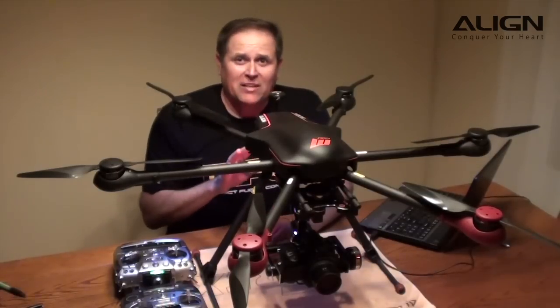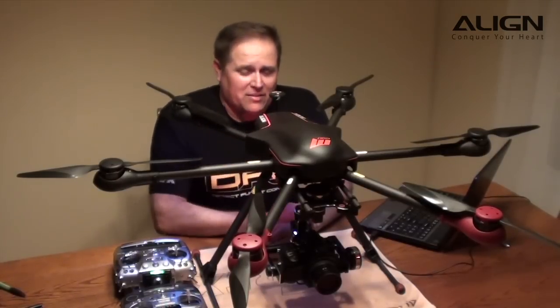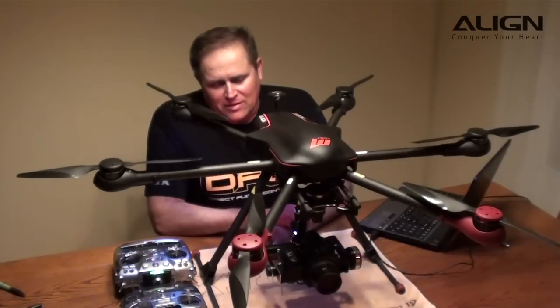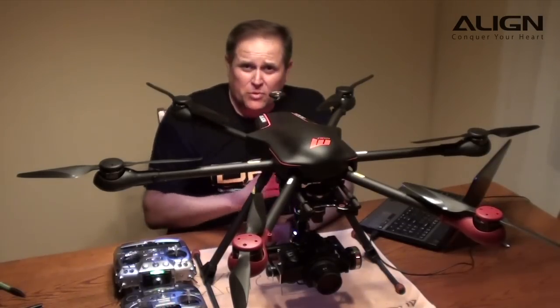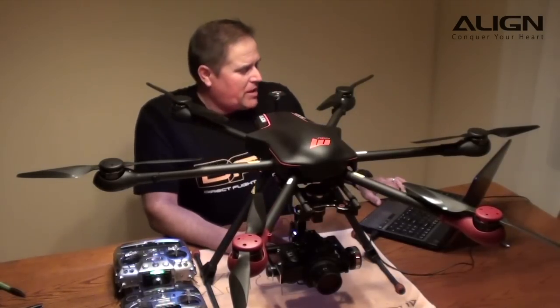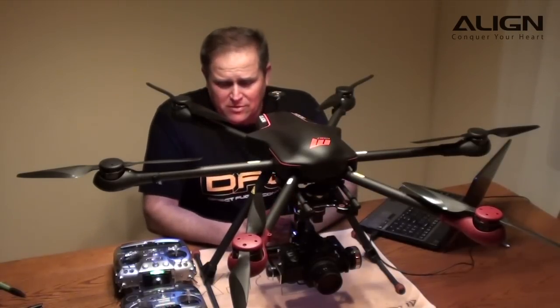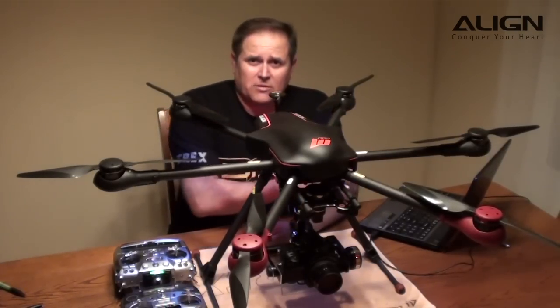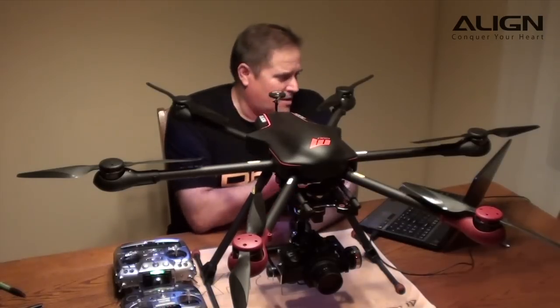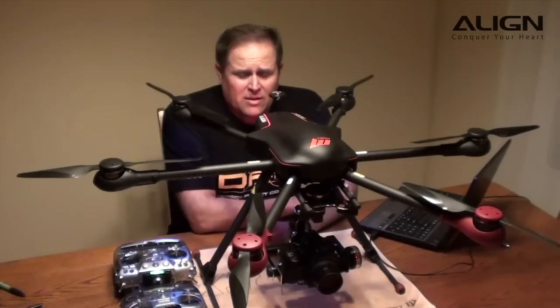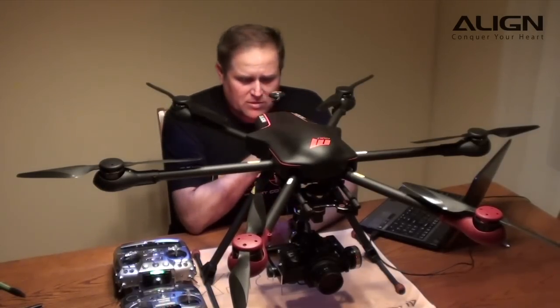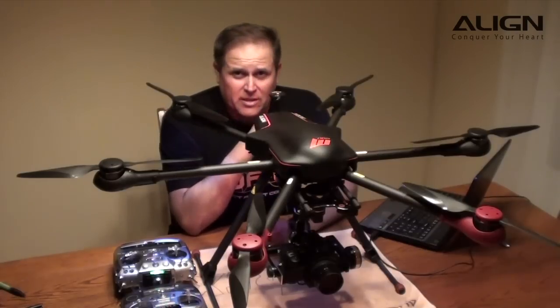Alright, now we've got some baseline default PID values installed into our gimbal. It does come with the default values, but we went ahead and made just some minor tweaks to the PIDs. You saw them on screen, and you can review those later if you wish. But I do think that those tweaks actually work really well with this particular lens.